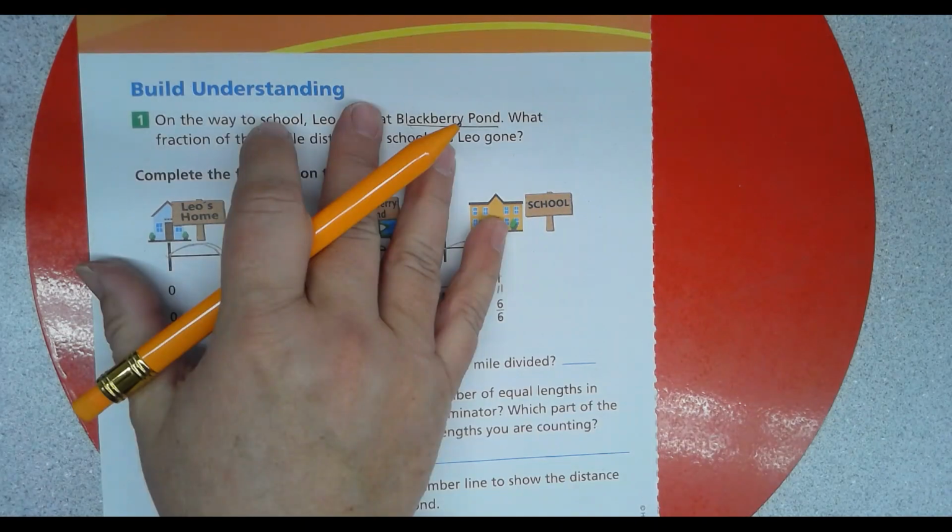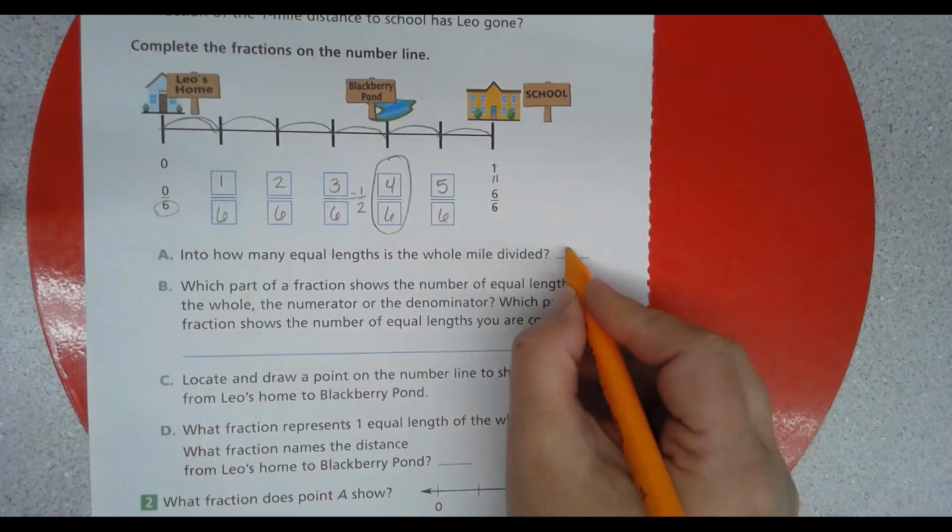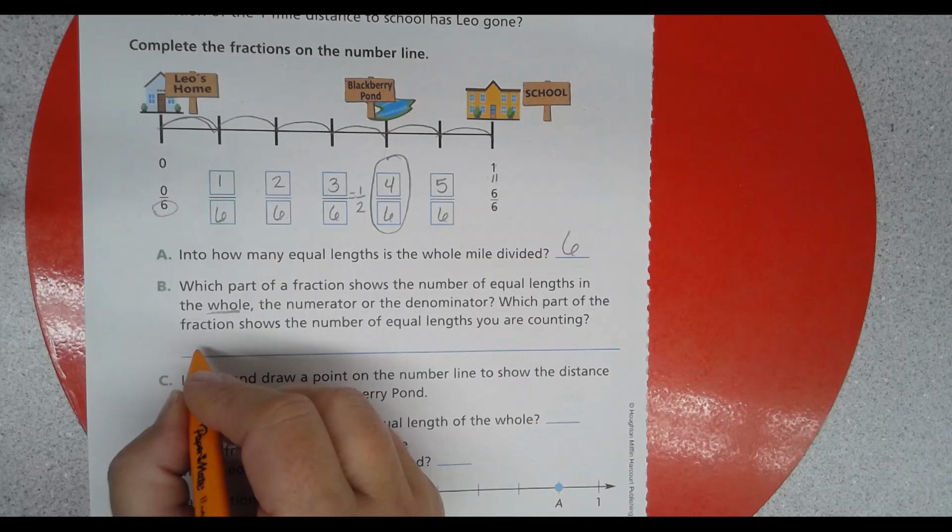All right, so using this, let's answer these questions. Into how many equal lengths is the whole mile divided? Well, what is it? So that means there's 6 equal pieces. What part of the fraction shows the number of equal lengths of the whole? The numerator or the denominator? Denominator.